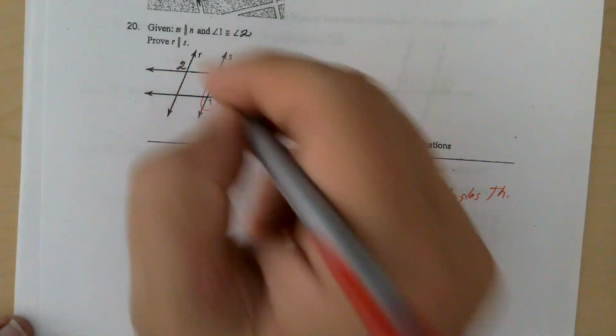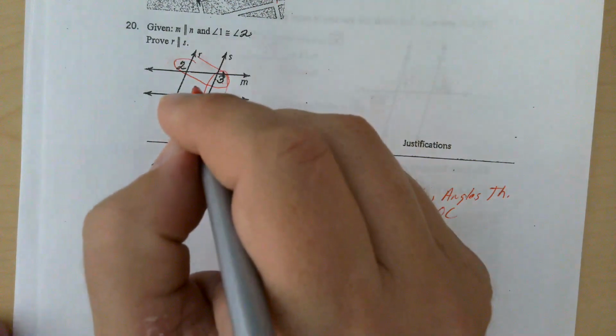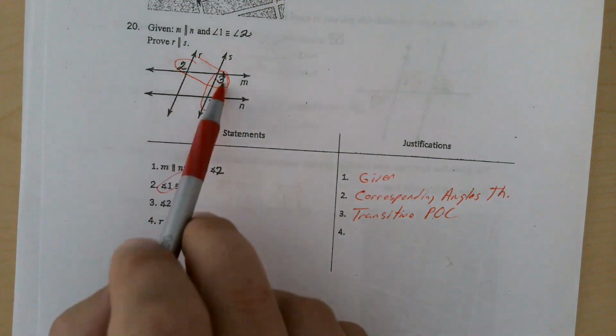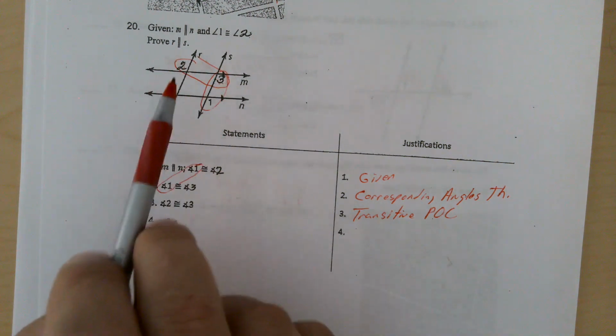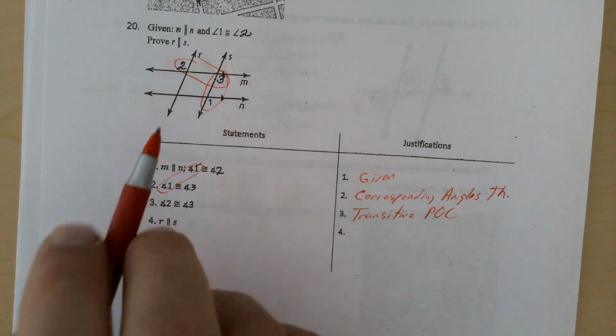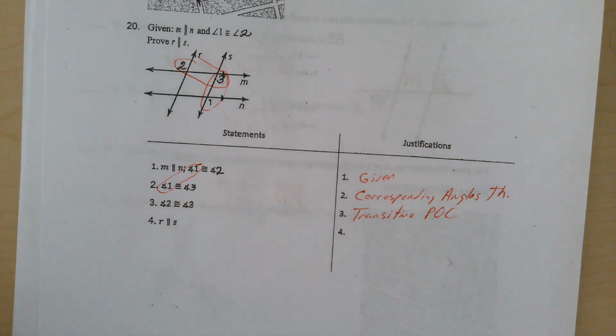Now that I was able to establish that these are congruent, that's when we get to 3.3, where we have the converse. I need you to realize these are alternating exterior angles. If we have alternating exterior angles that are congruent, which we just established, then we can say the lines are parallel.